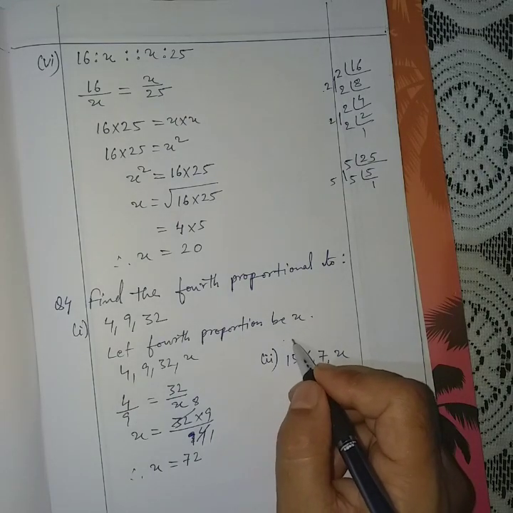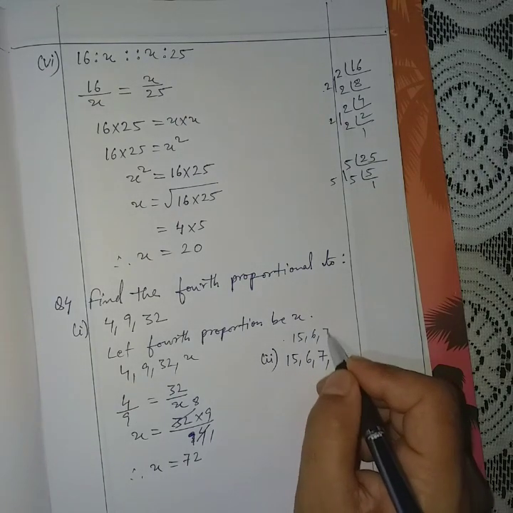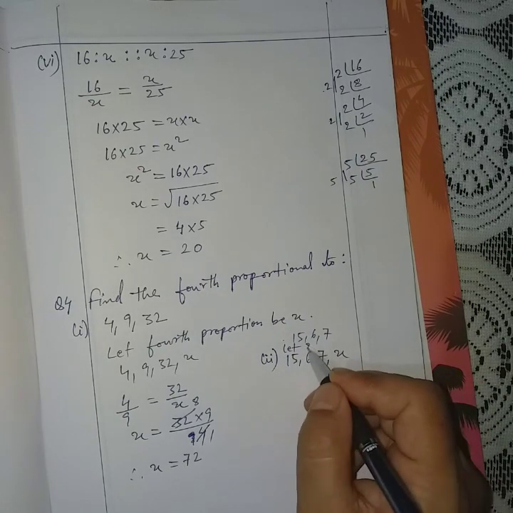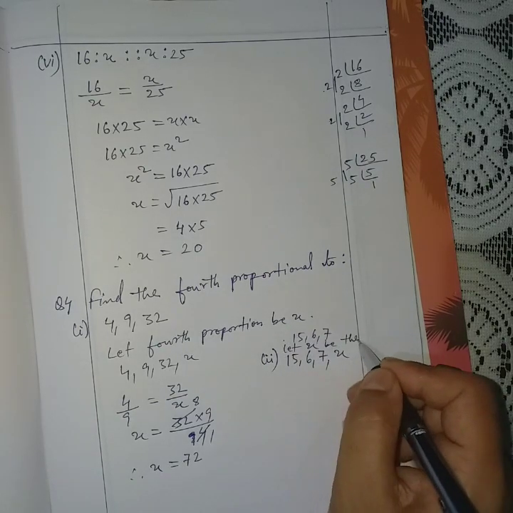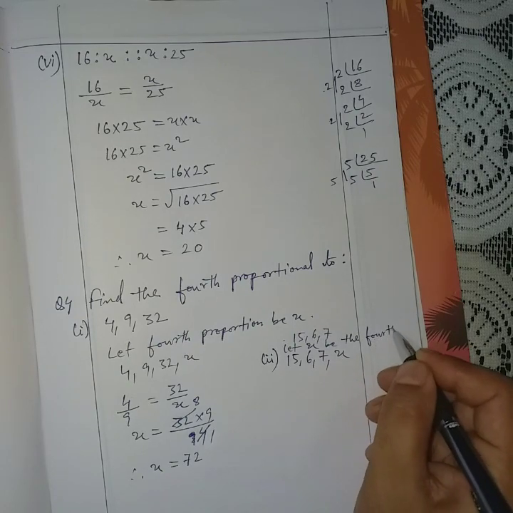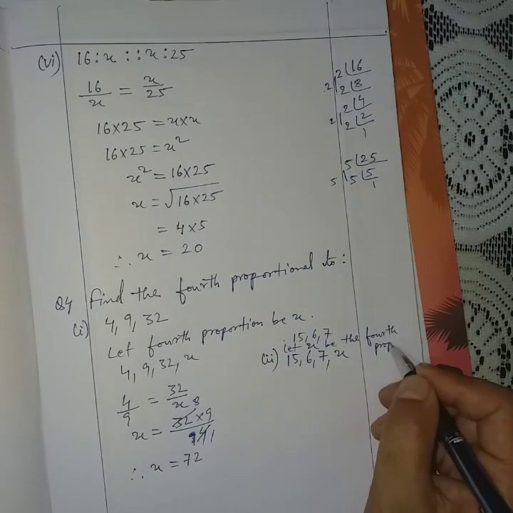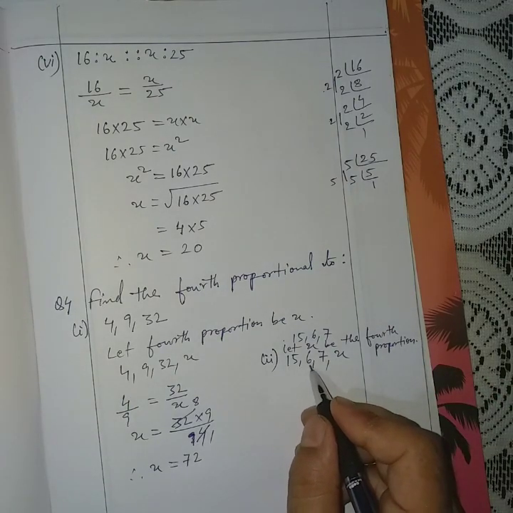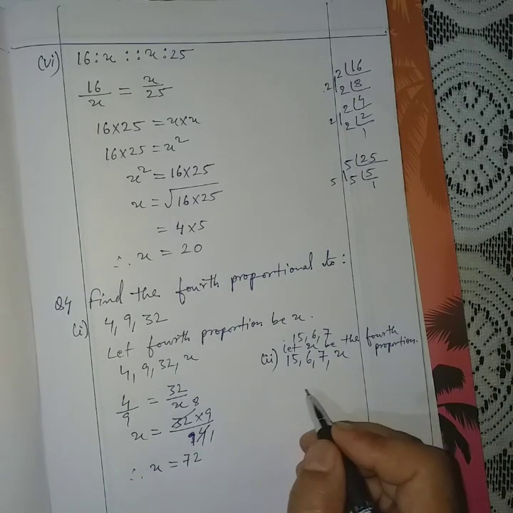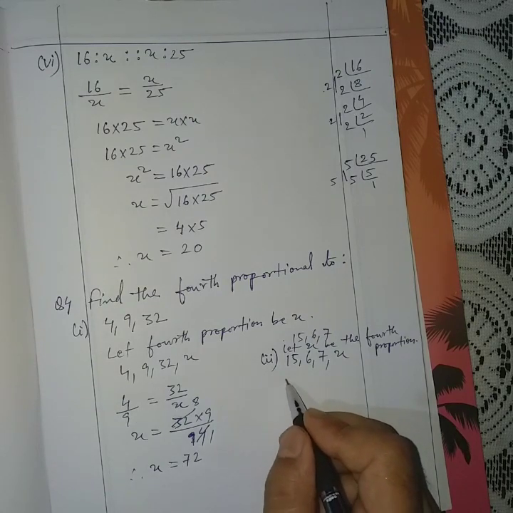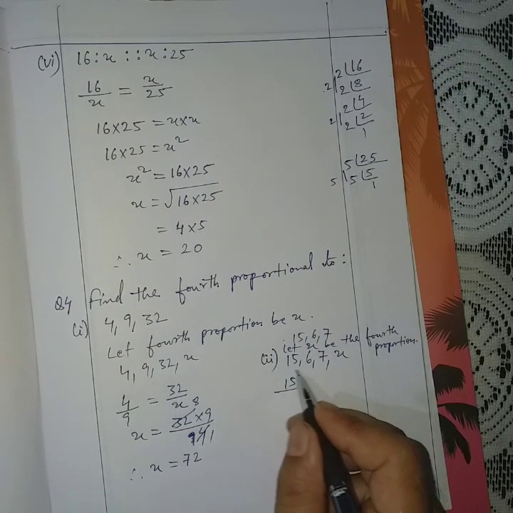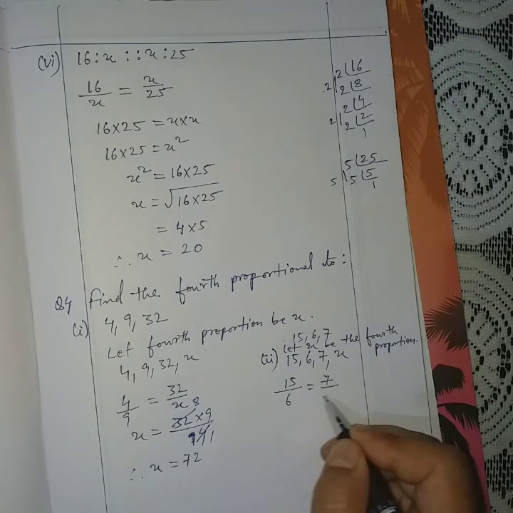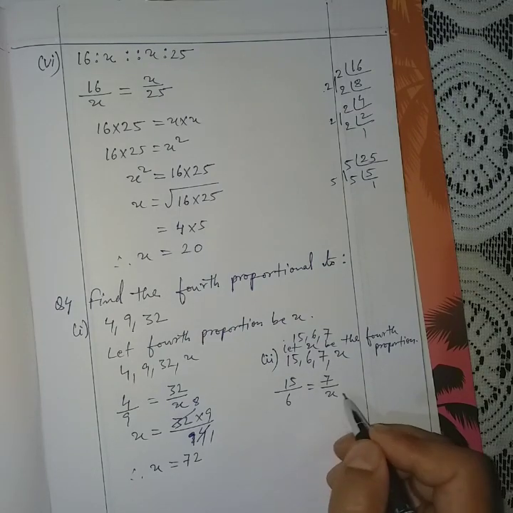Then 15, 6, 7, x. Now x we have to find, and if they are in proportion, 15 by 6 is equal to 7 by x.